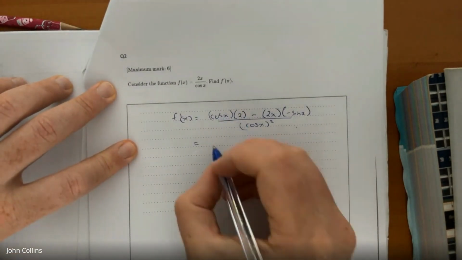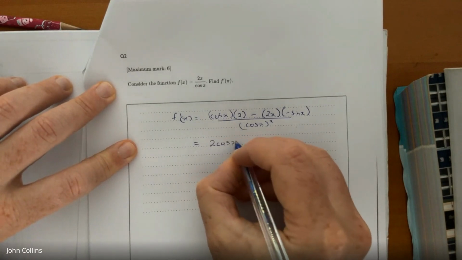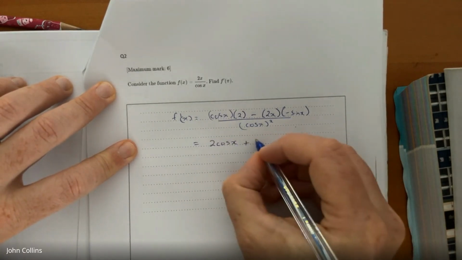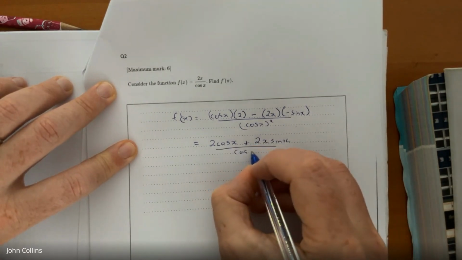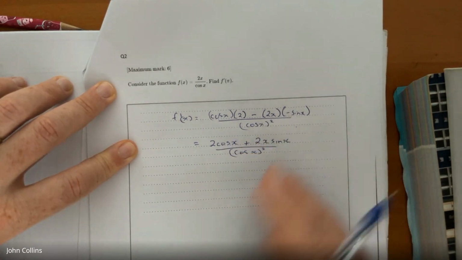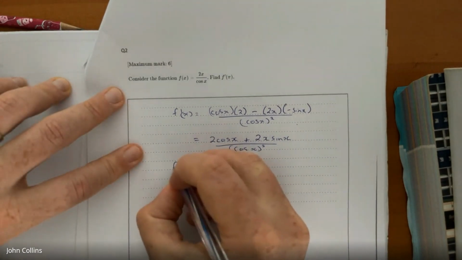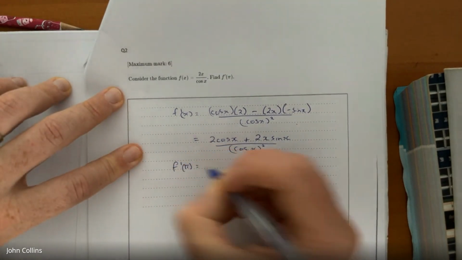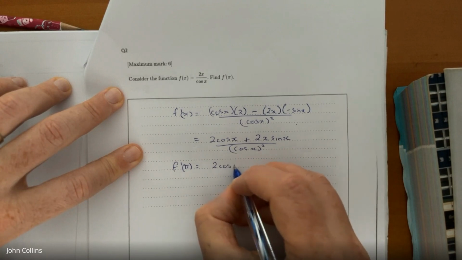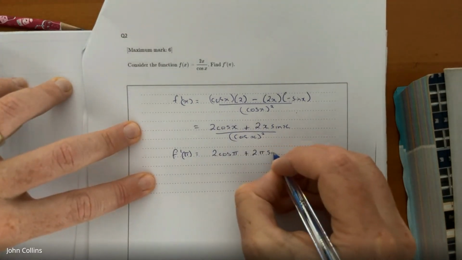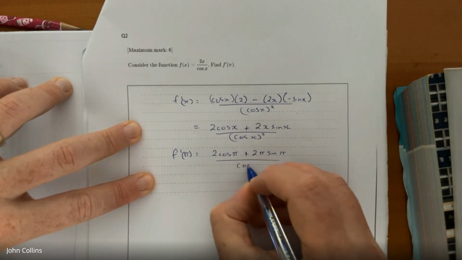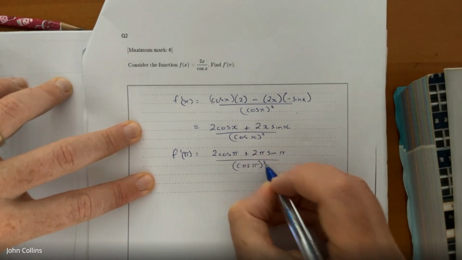Okay, so this times this is 2 cosine x. This times this gives plus 2x sine x, all over cosine x squared. So I simplified it a little bit before I substitute in pi. So 2 cosine pi plus 2 pi sine pi, all over cosine pi squared.